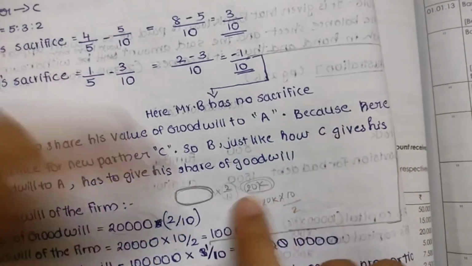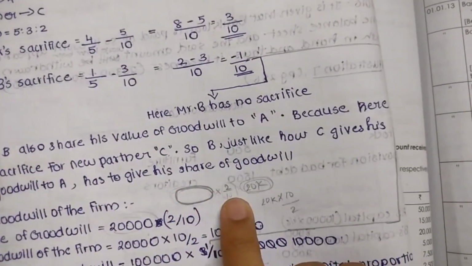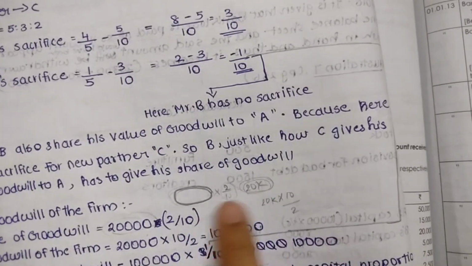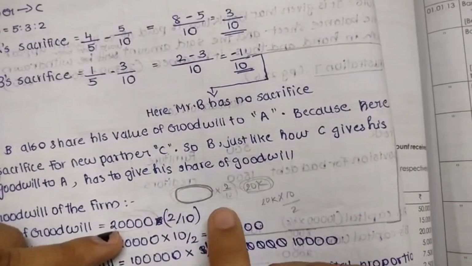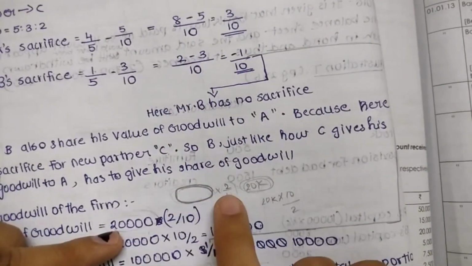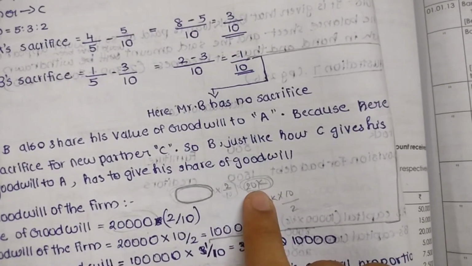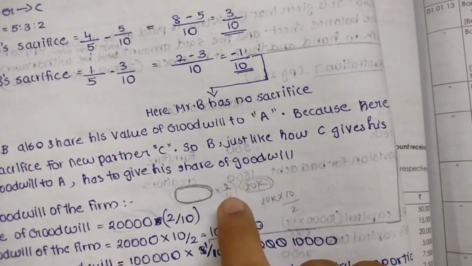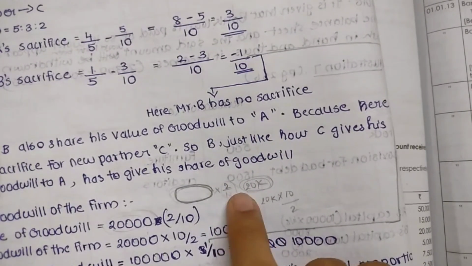What are we going to do? We are going to do the reverse calculations. That is, firm's goodwill into new partner's profit sharing ratio will give the new partner's goodwill premium. So we are going to do the reverse in order to get the firm's goodwill. We know that firm's goodwill into new partner's profit sharing ratio is equal to the new partner's portion of goodwill. So we all know 20,000 is the new partner's goodwill portion, and 2 by 10 is his profit sharing ratio. So we are going to do 20,000 into 10 by 2.